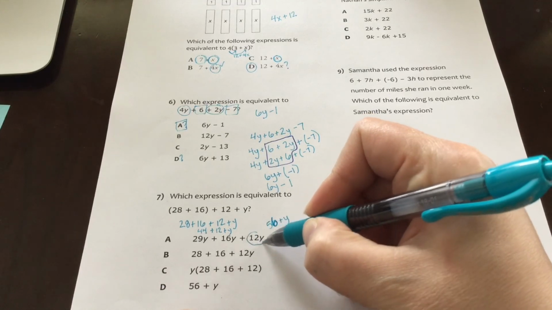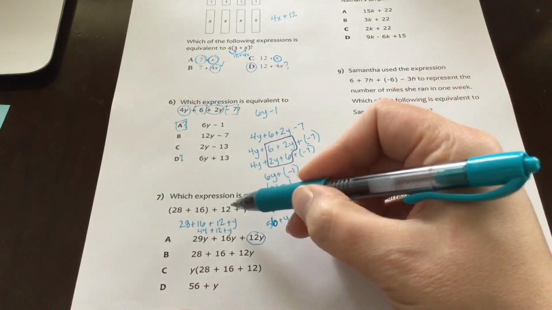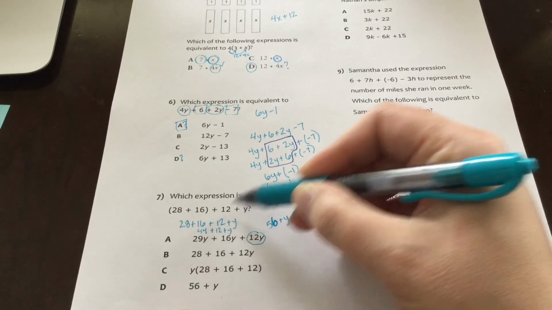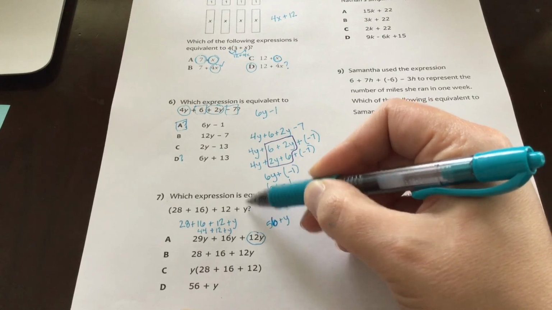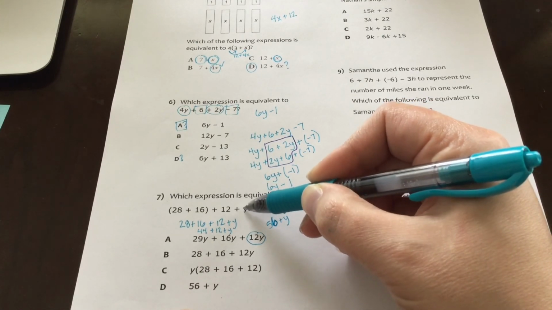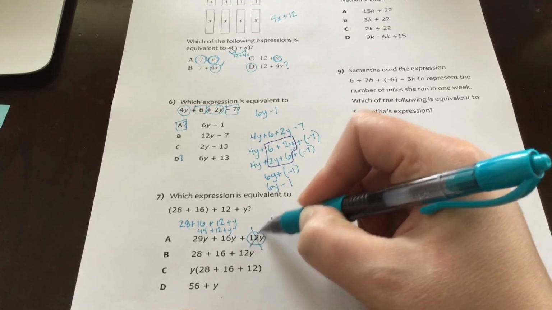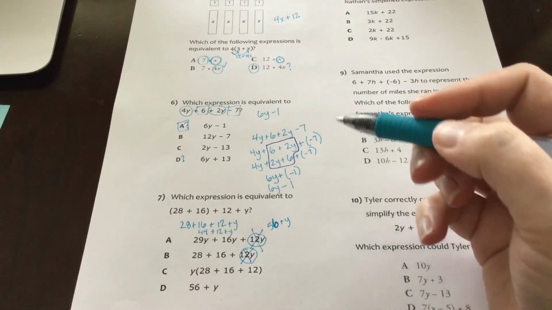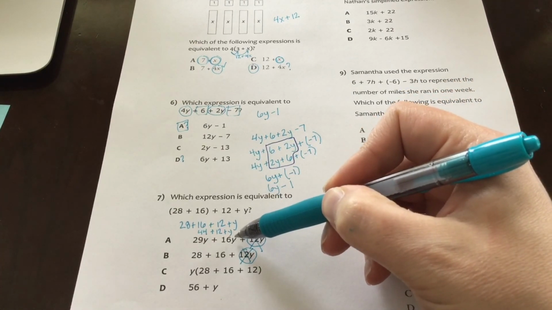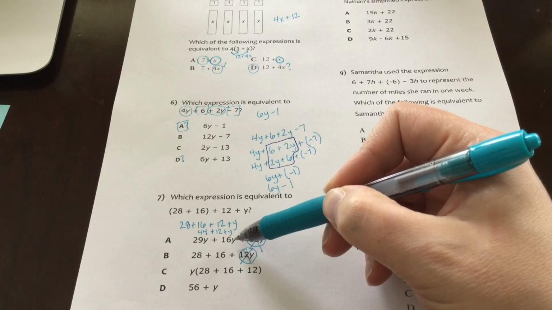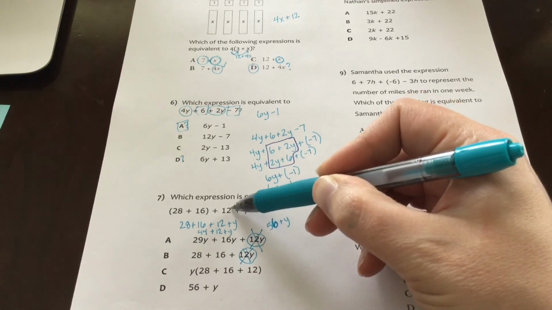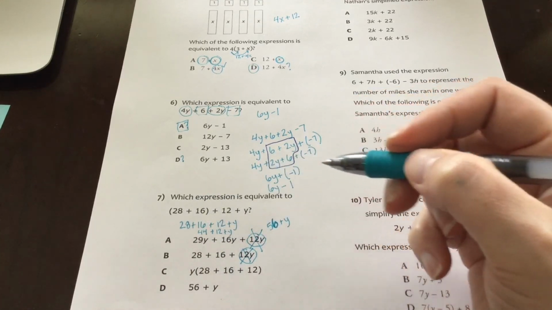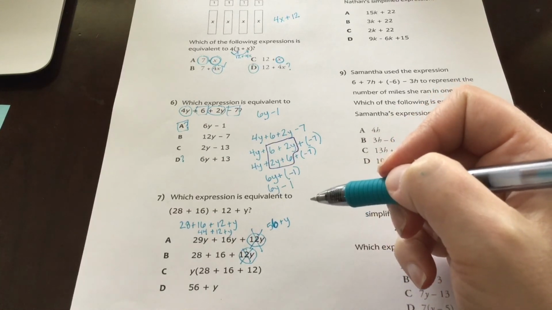Here I see 12 is multiplied with y, but here it doesn't show multiplication. It shows 12 is a separate term plus y being a separate term. It doesn't show 12 being right next to it as a coefficient. Same logic on B, it would not work. In fact, even back to A, it appears that y is being multiplied with 12 and being multiplied with 16, and then randomly there's a 29 and not even a 28. So A is wrong for many reasons.